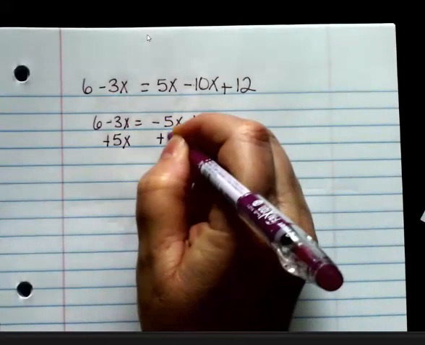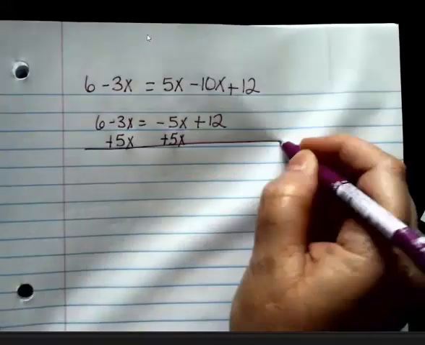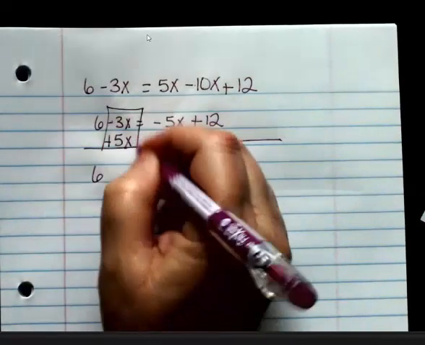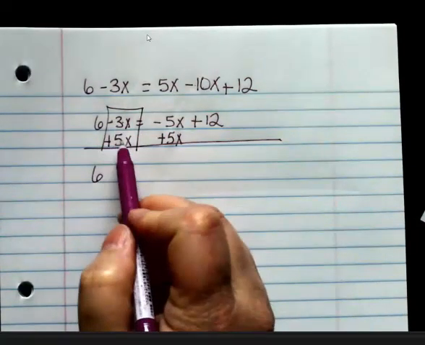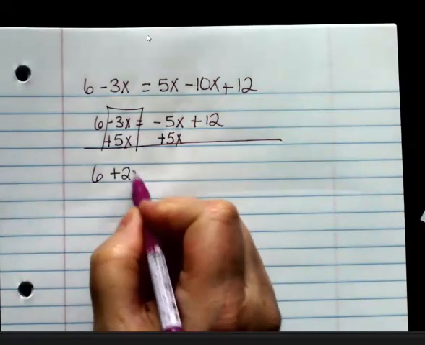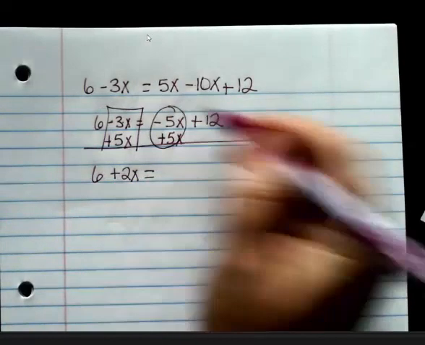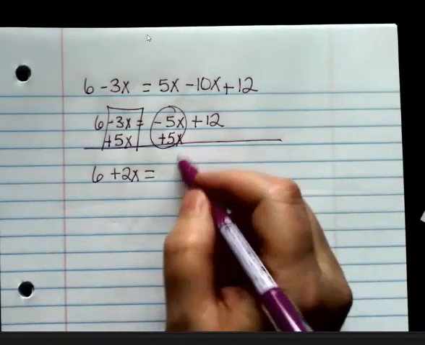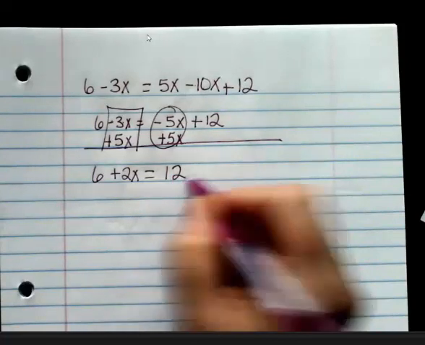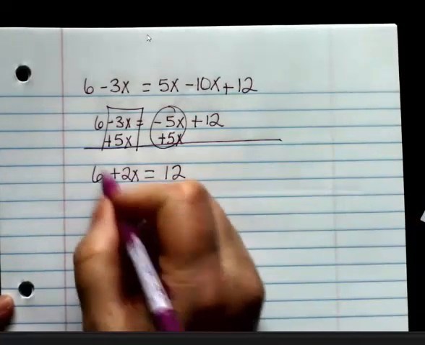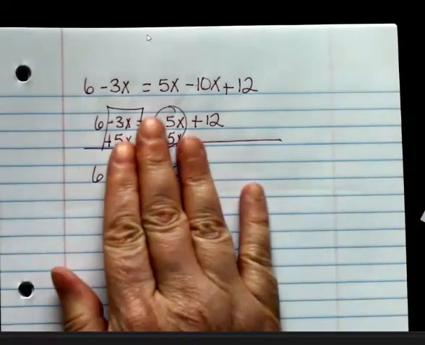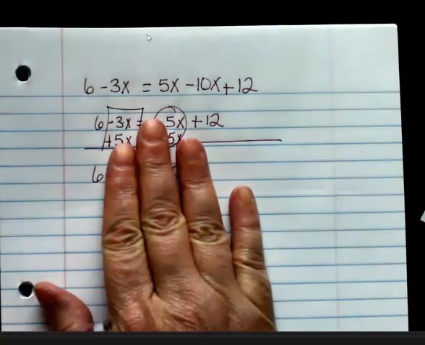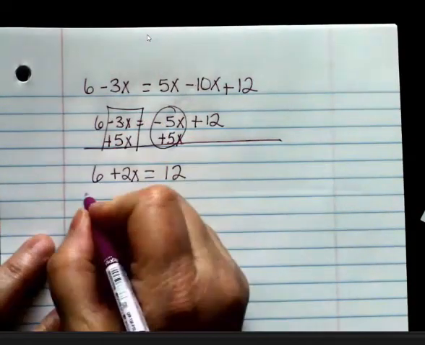Remember, you always put x's with x's and whole numbers with whole numbers. The 6 comes down. Negative 3 plus 5 is a plus 2x. These cancel out because I'm adding and subtracting. They only become 1 when you divide. 12 left over. Get rid of the 6. Now, this is a positive 6. To get rid of it, you subtract 6. Remember, you do the opposite.